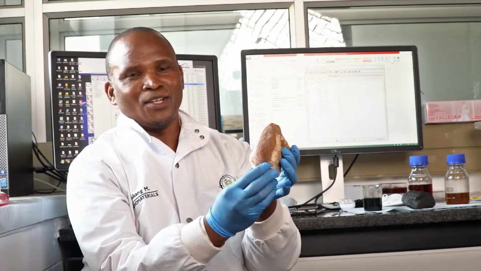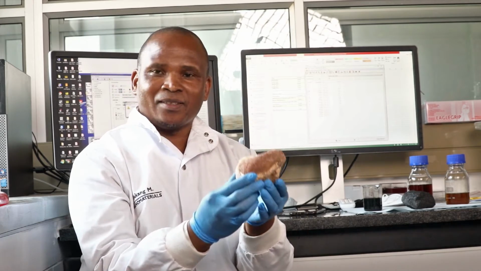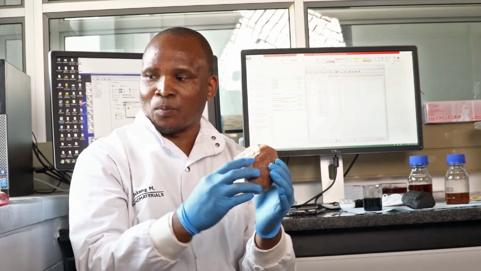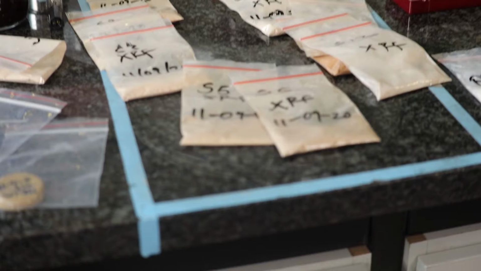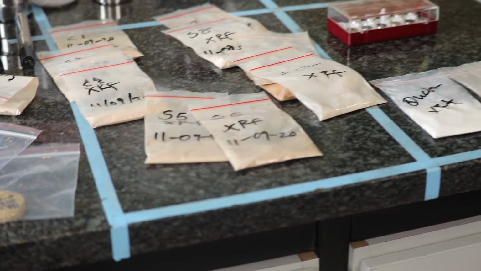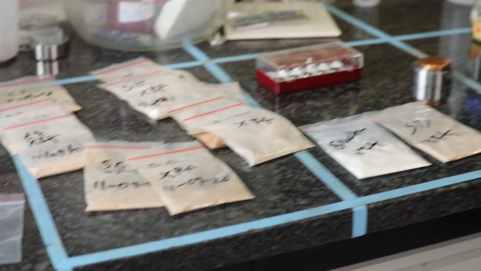Then we have the mining sectors, like the rocks. Here's one of the samples. The sample doesn't go in as it is. We first have to prepare it by pulverizing it to powder. And then once it's powdered, we check that it should be less than 56 microns for particle size. And then that is when it can go into the system.